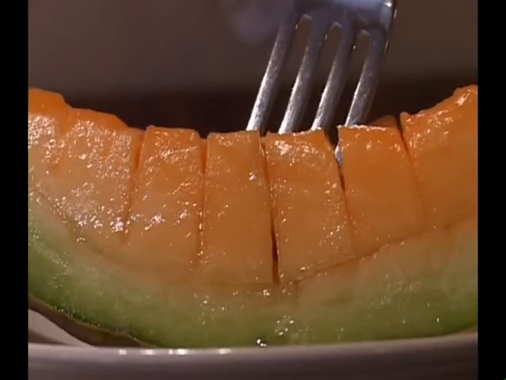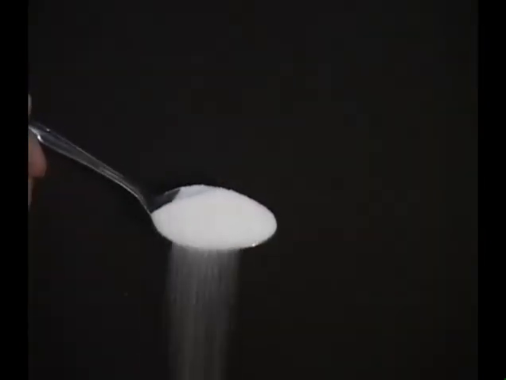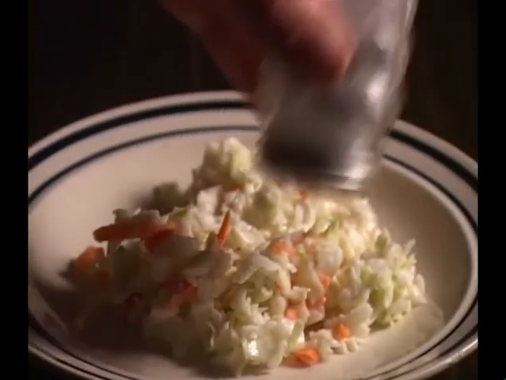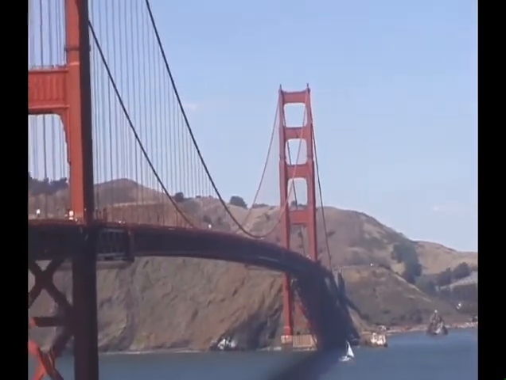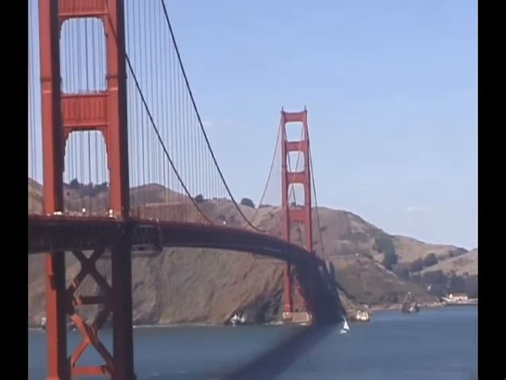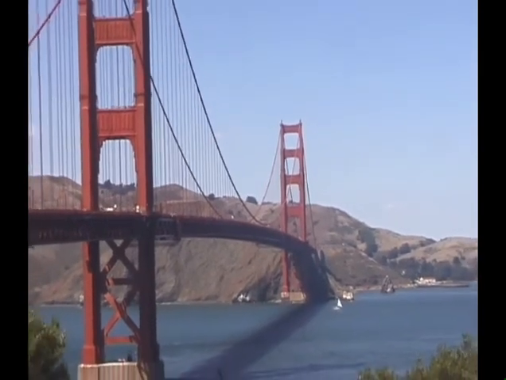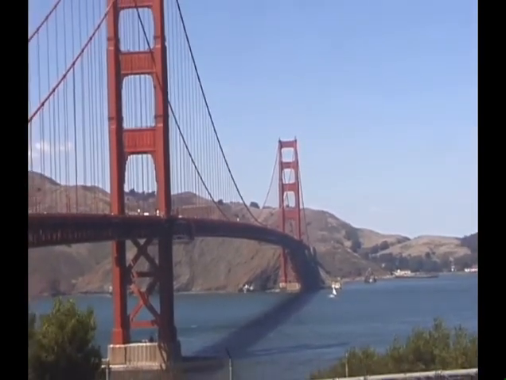So, the next time you use a fork, measure out a spoonful of sugar, or sprinkle some salt on your food, think about the ways atoms are bonded in different substances. You might just look at the matter in your world a little differently.